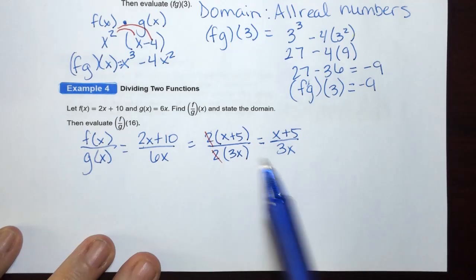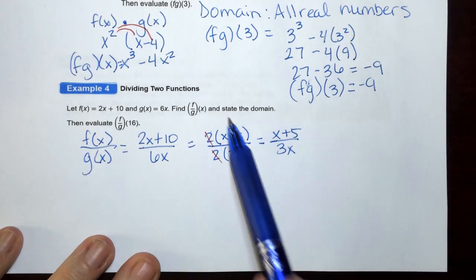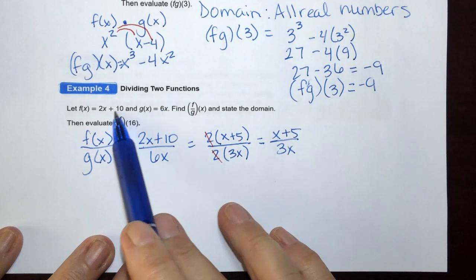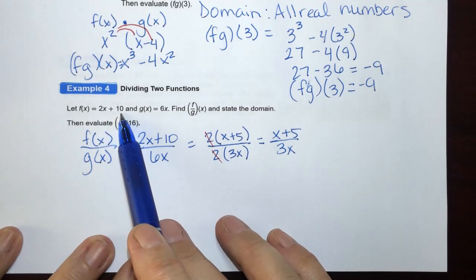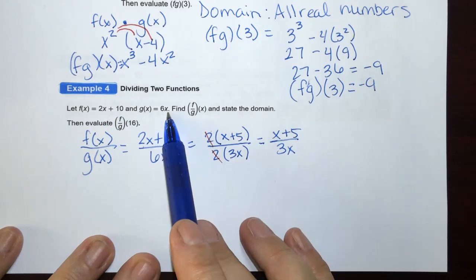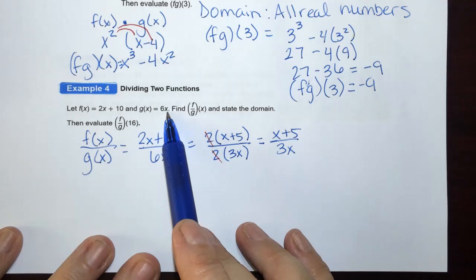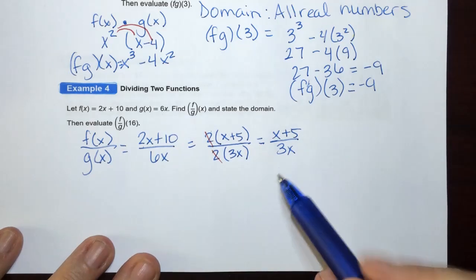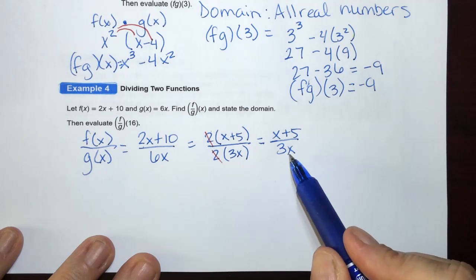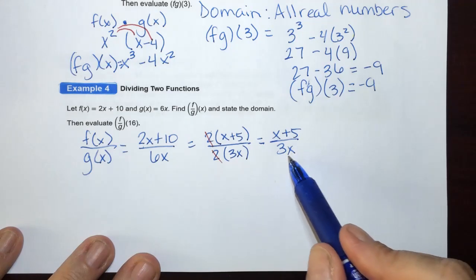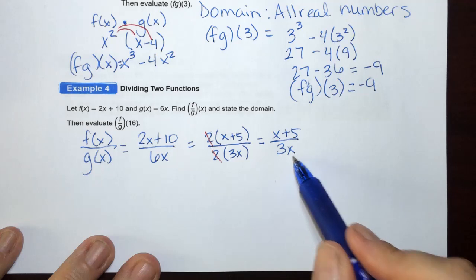So our domain, okay? This one is a linear function, so your domain is all real numbers. Linear function, domain is all real numbers. However, like we learned in chapter 7, if your denominator equals 0, it creates an asymptote. So what value of x would make your denominator 0?